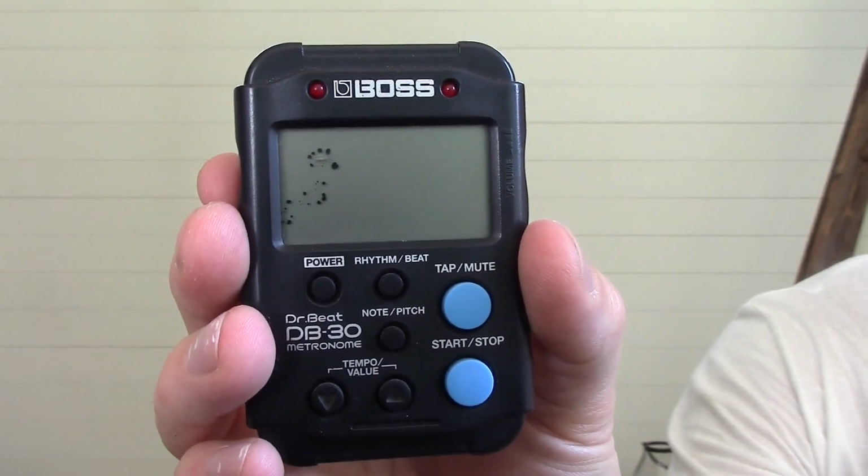Let me show something to you that's really important when you practice. The metronome. So, I'm gonna set this to 80 beats per minute. 80 BPM. That's how we measure time in music.